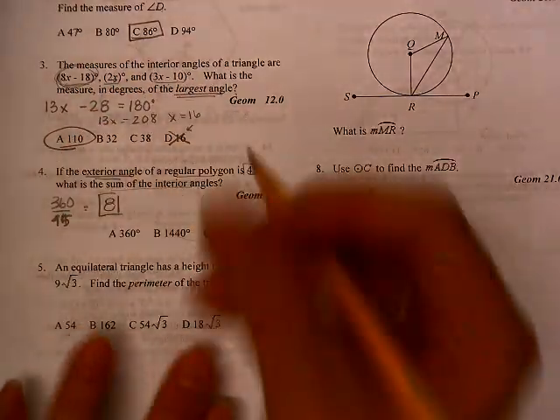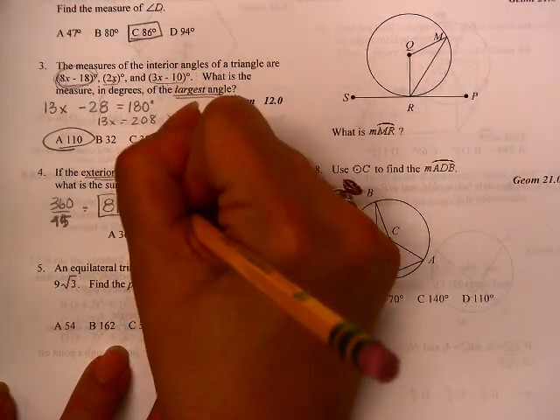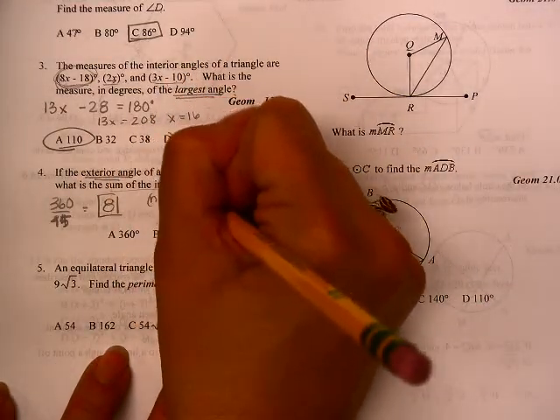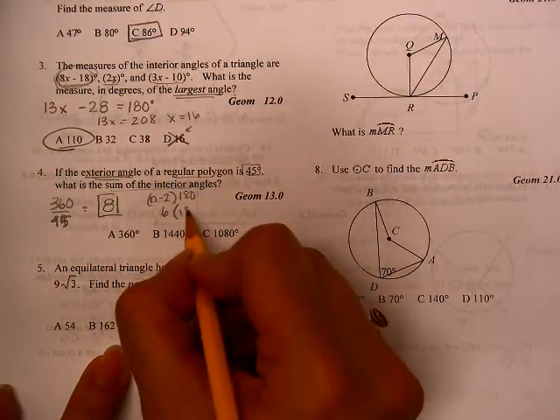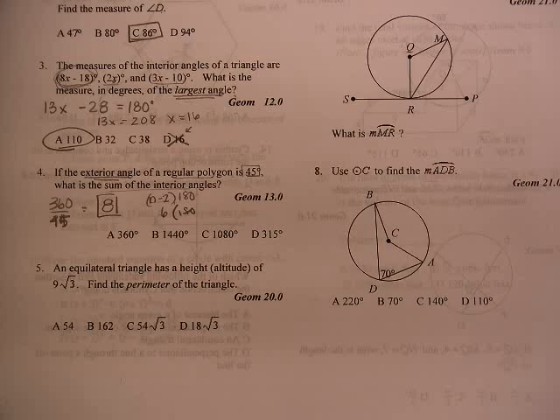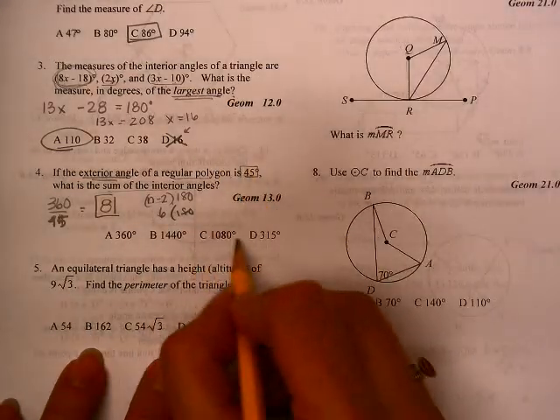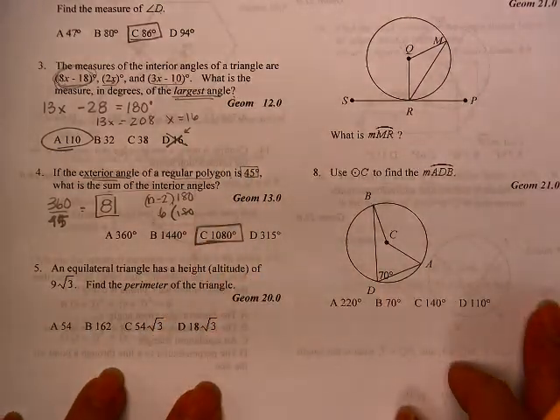And then the sum of the interior angles is n minus 2 times 180. So it would be 6, because 8 minus 2 is 6, 6 times 180, which is that answer right there.